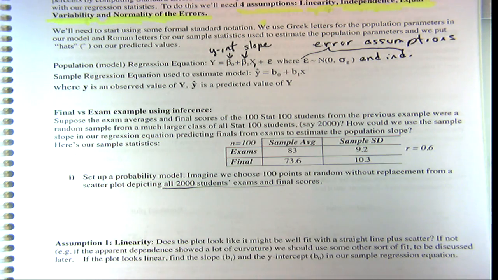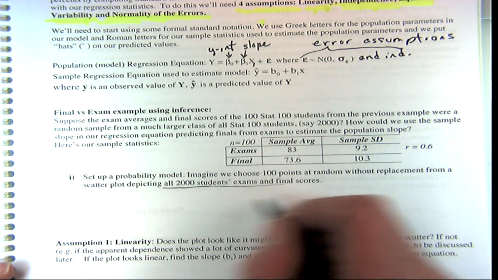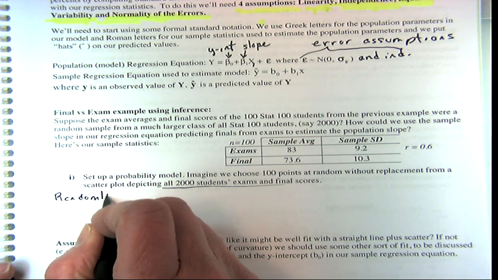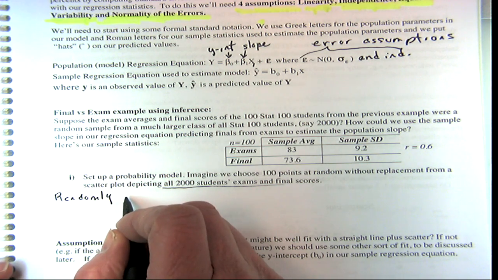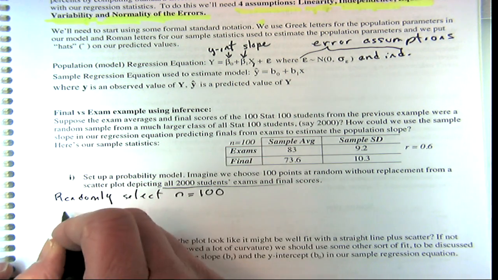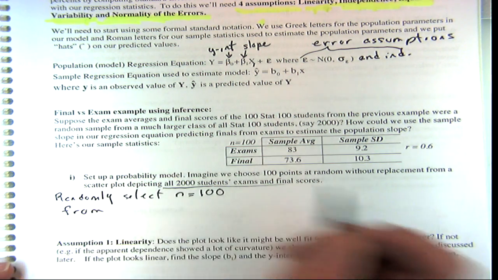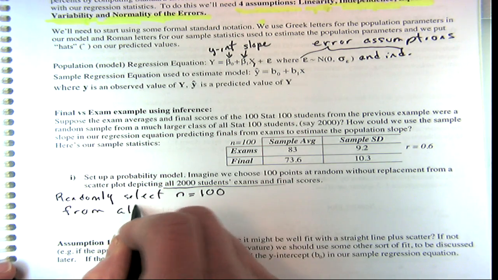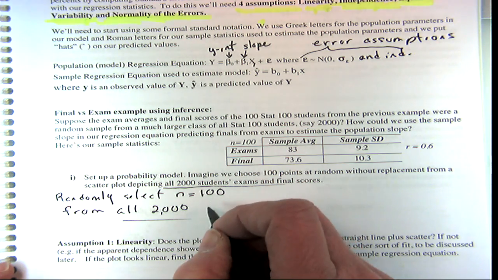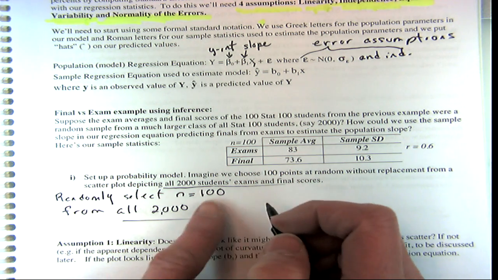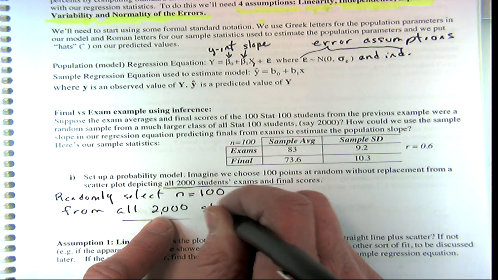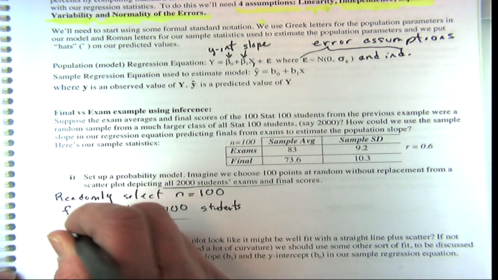So you'd have this scatter plot. So we would randomly select n equals 100 from all 2,000 students in the population. So this is our sample and this is our population.